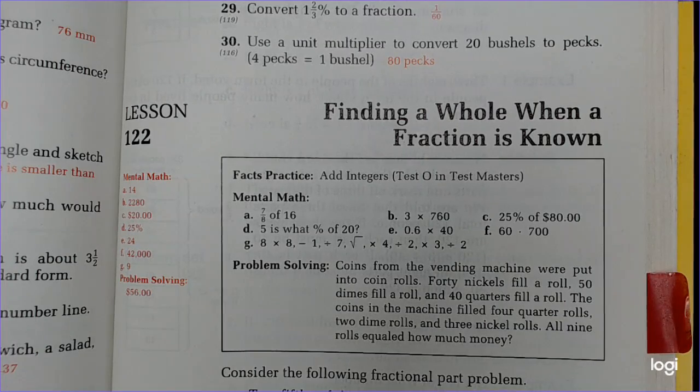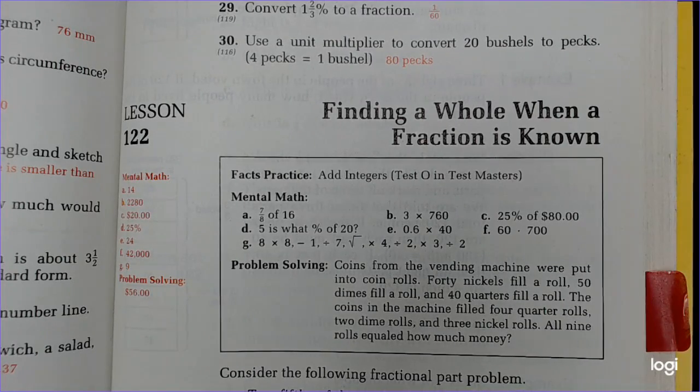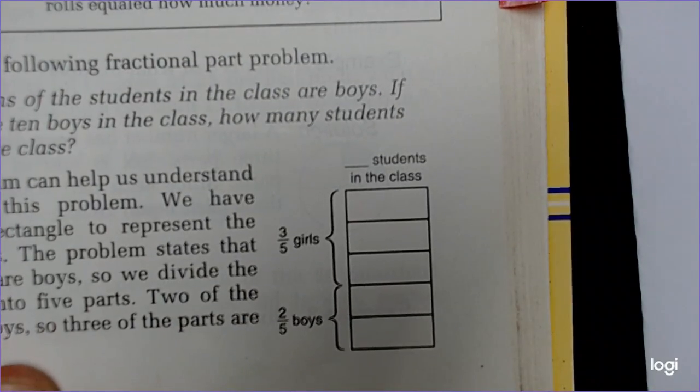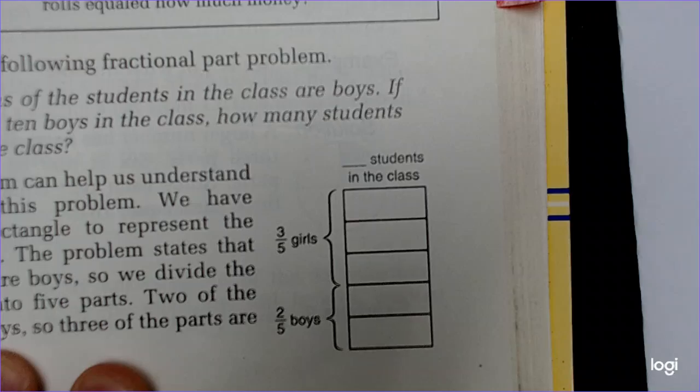Math 76, lesson 122, finding a whole when a fraction is known. So, how many of you remember these fraction diagrams we did on our work problems? Great. So we're going to be using these diagrams.